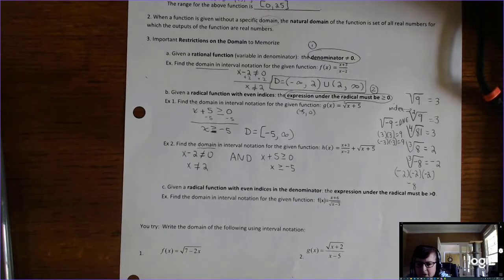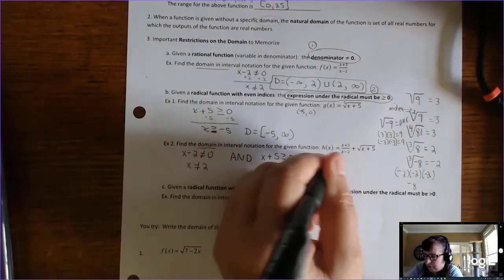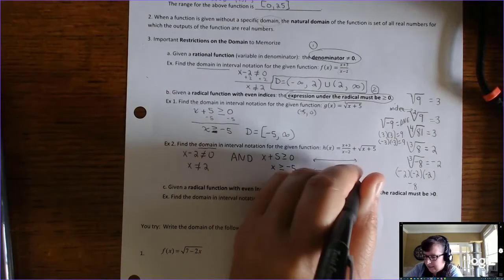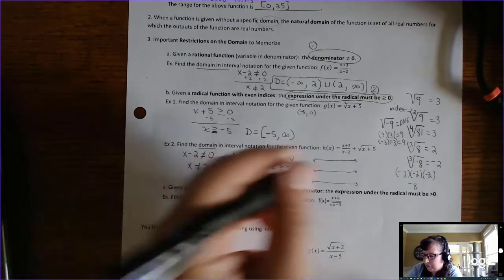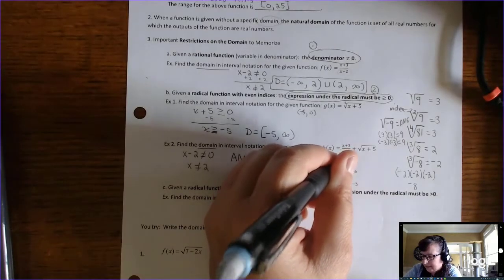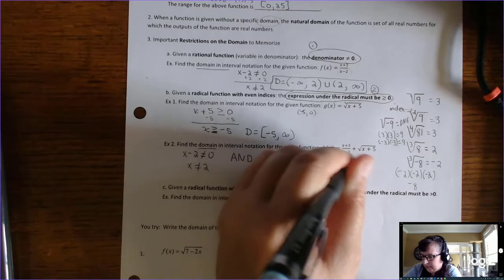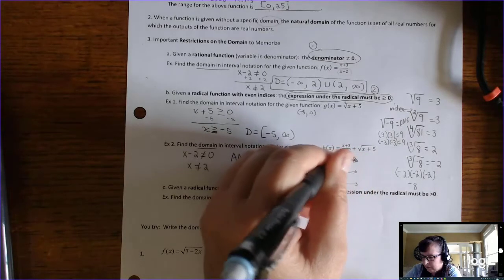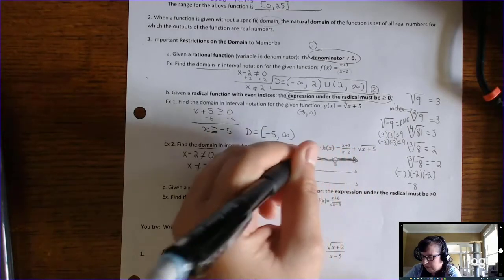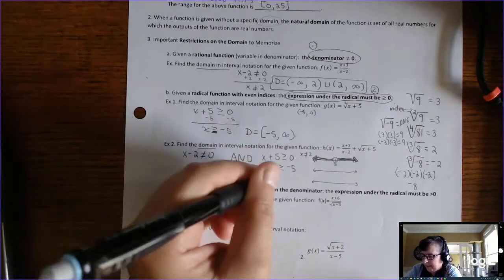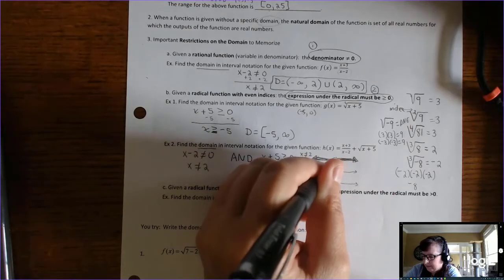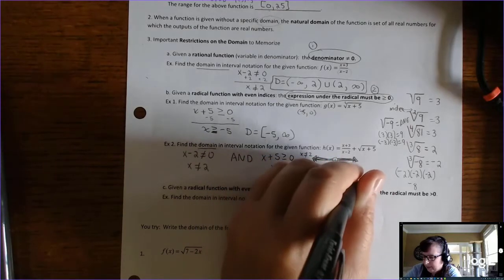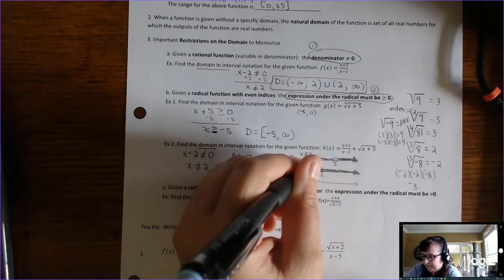So if you watch the video on interval notation practice, then you remember that we're going to draw two graphs. All right, x cannot be 2 means that it can be anything but 2. So this is what x cannot be 2 looks like. And then x is greater than or equal to -5 means that it can be -5 and anything to the right of it.